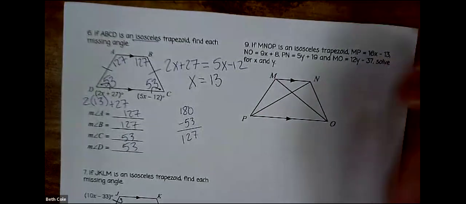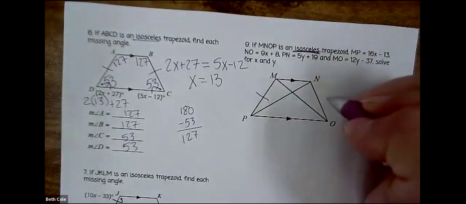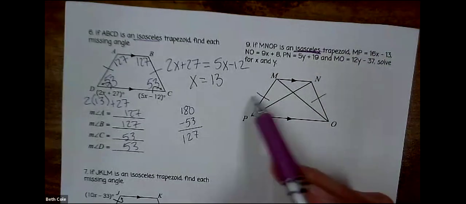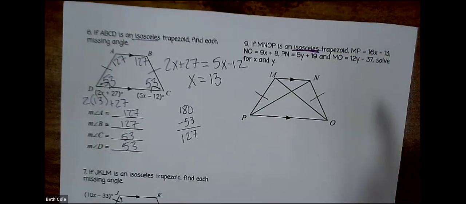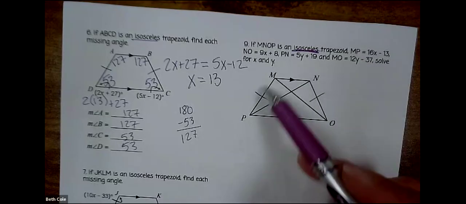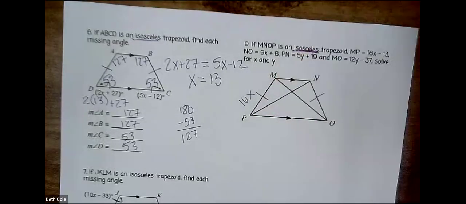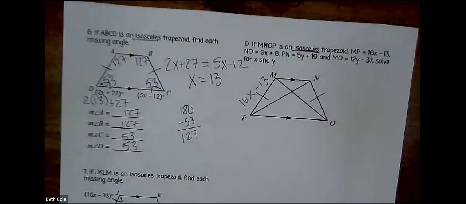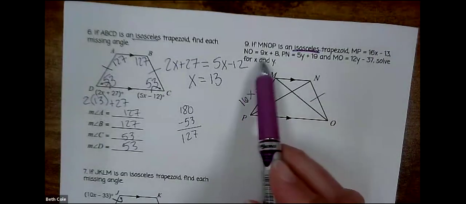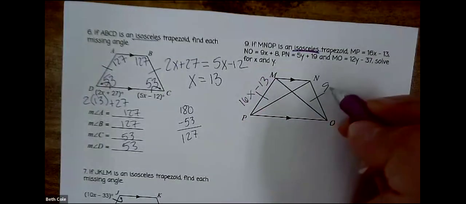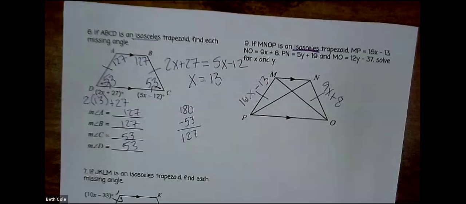All right, MNOP is isosceles. That means these 2 sides are congruent. You can go ahead and put your little tick marks in there. It says MP, so that's this side, is 16x minus 13. So I'm going to fill that in. NO is 9x plus 8.